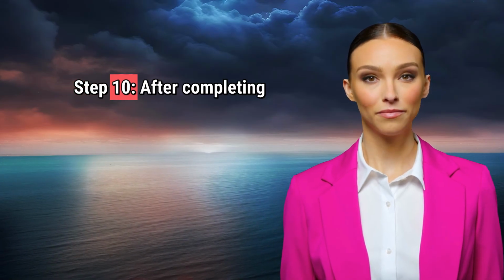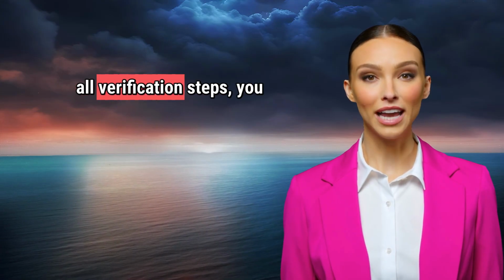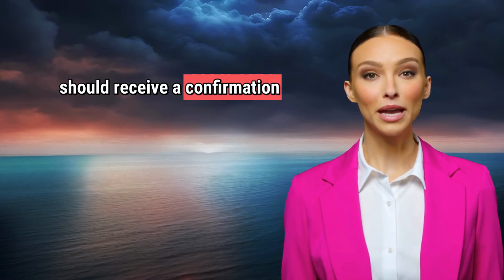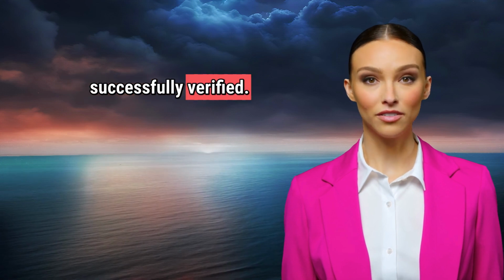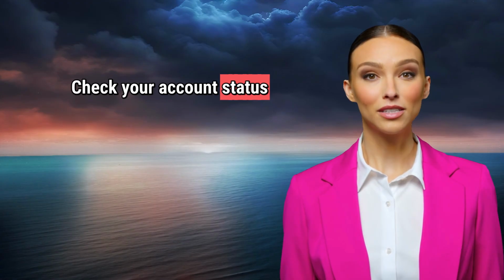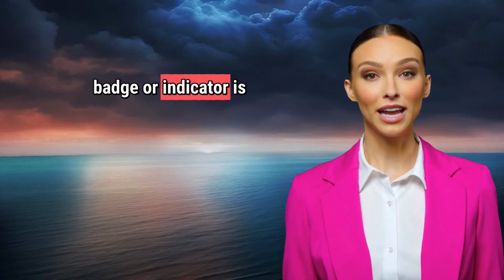Step 10. After completing all verification steps, you should receive a confirmation message indicating that your Fansly account has been successfully verified. Check your account status to ensure the verification badge or indicator is displayed.